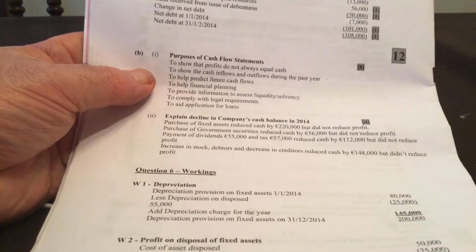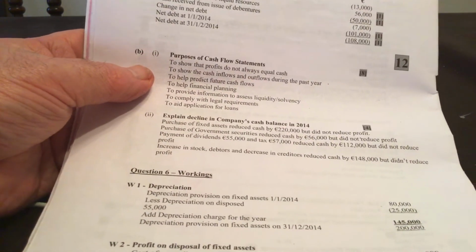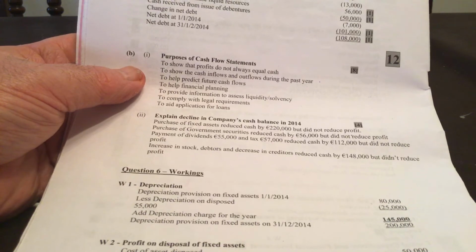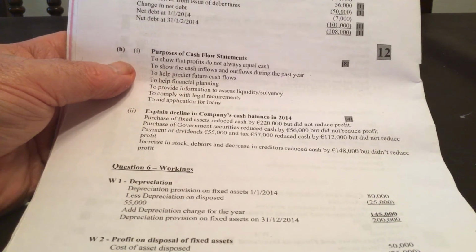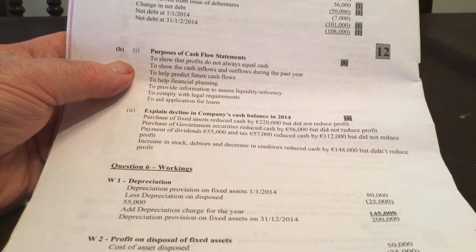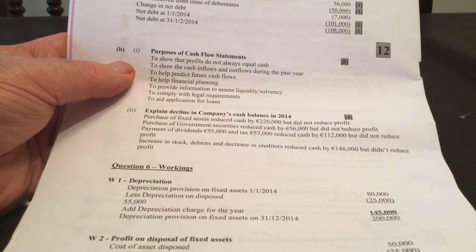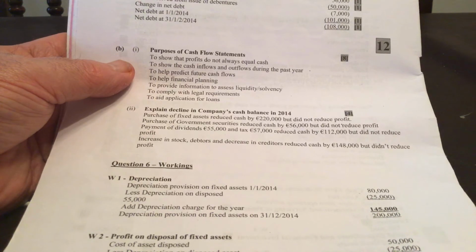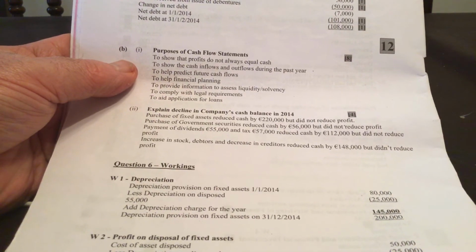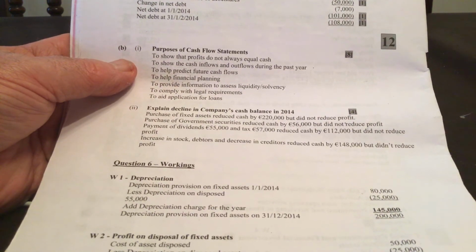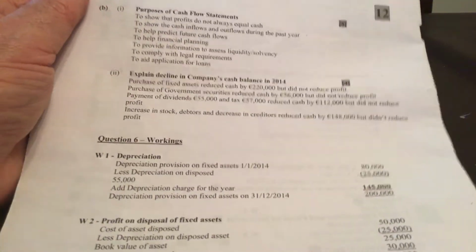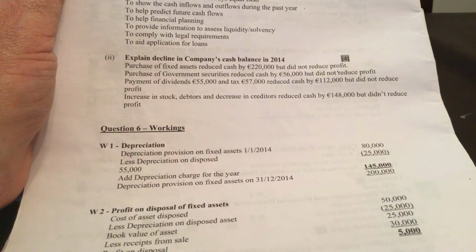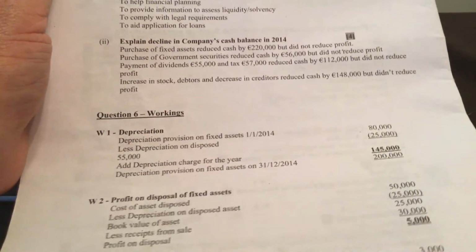Why are cash flow statements prepared? To show that profits do not always equal cash, to show the cash inflows and outflows during the past year, to help predict future cash flows, to help financial planning, to provide information to assess liquidity, to comply with legal requirements, which of course has to be, these are now part of your financial statements, and to aid application for loans.